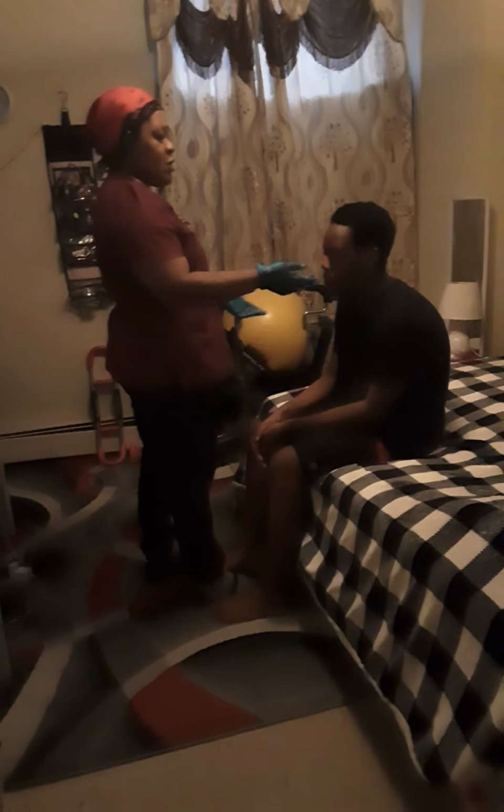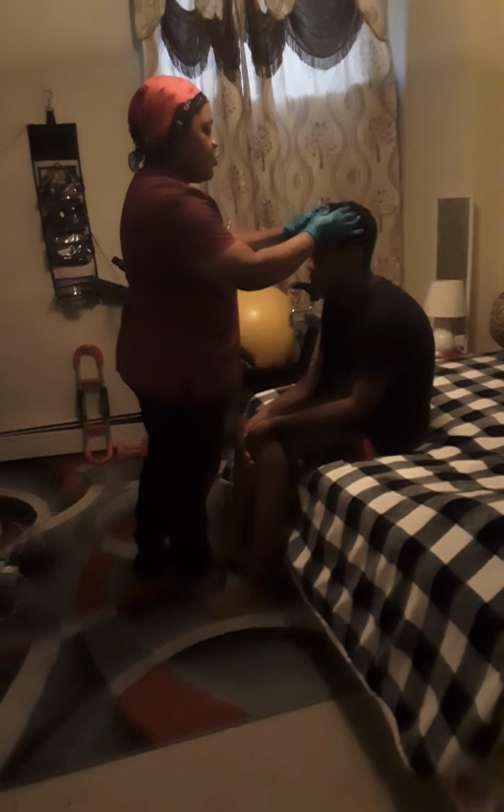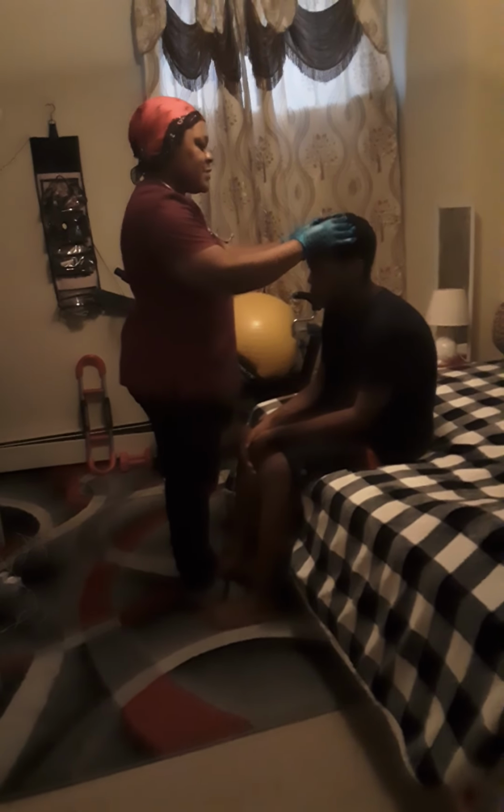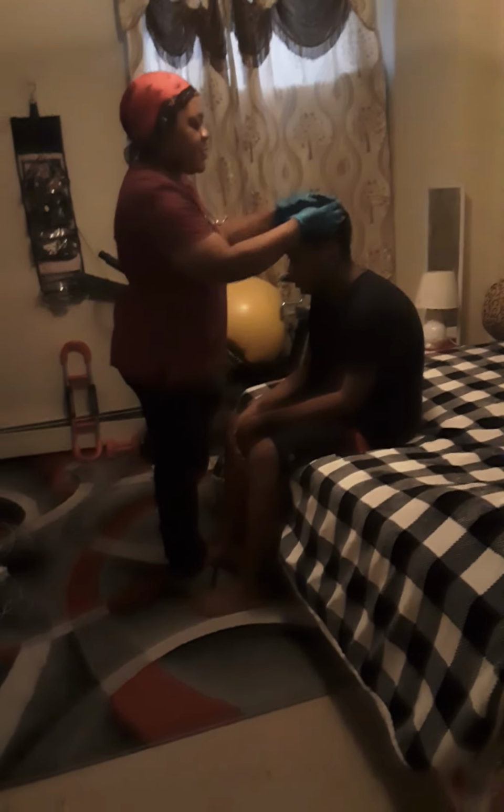Now I'll inspect and palpate the hair. So on inspection, the hair is black in color. I'm going to palpate it now. He has no lice or infestations. His hair is full and evenly distributed.